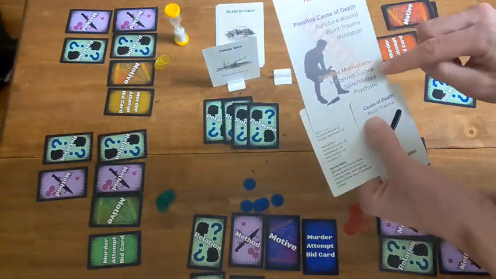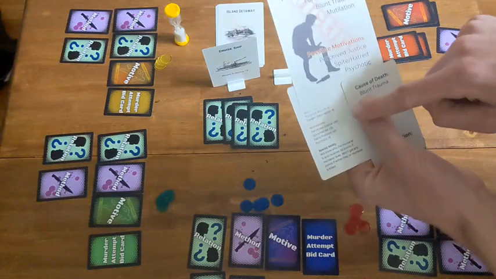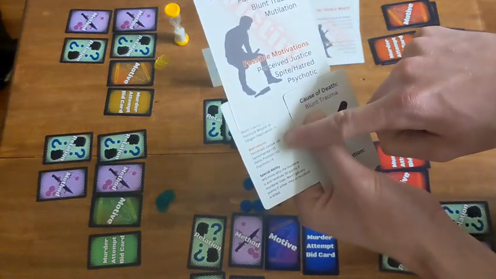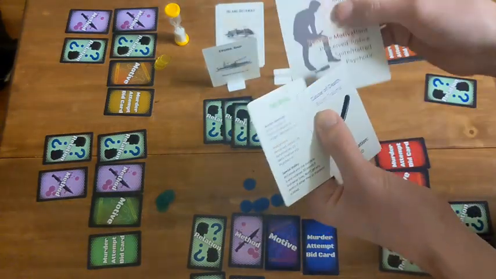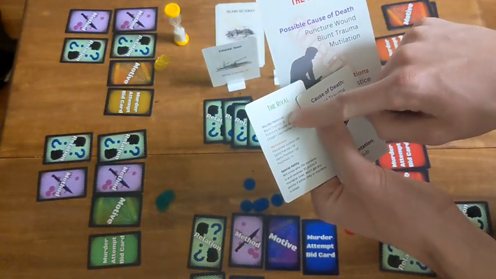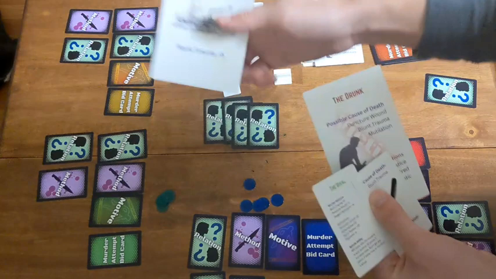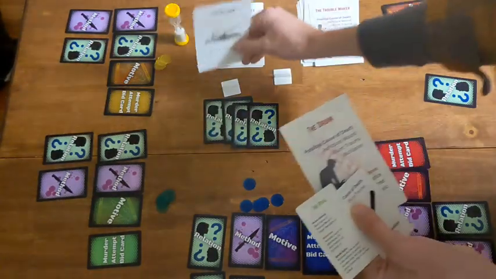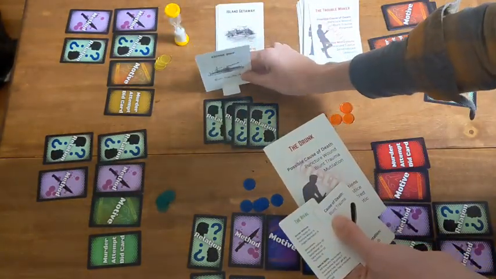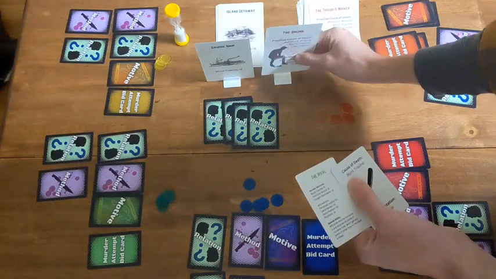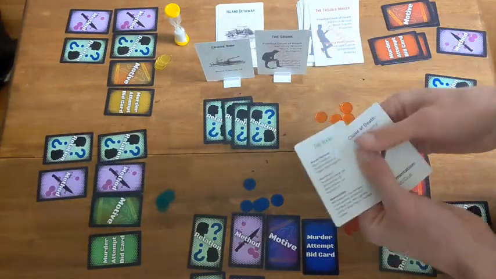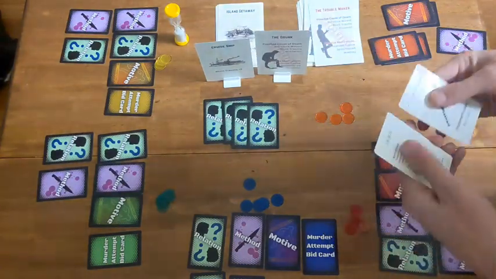And sure enough, they have perceived justice matching. So that is 20 plus 5 plus 5 from the location, because it's blunt trauma. And so they get to bid the highest, which is 30.